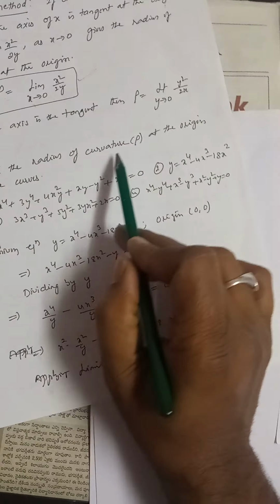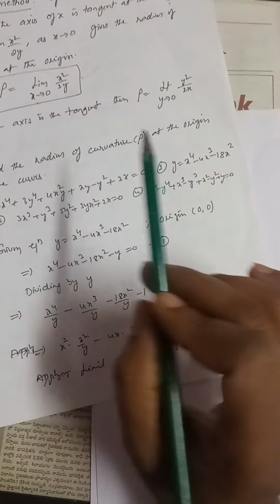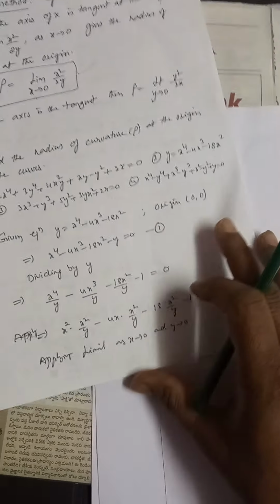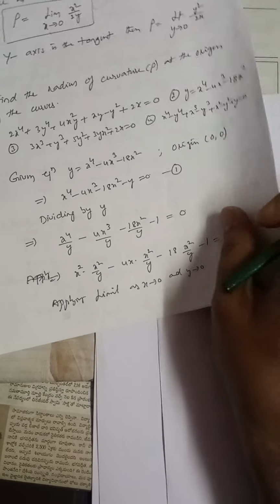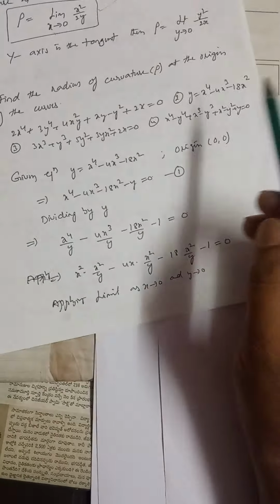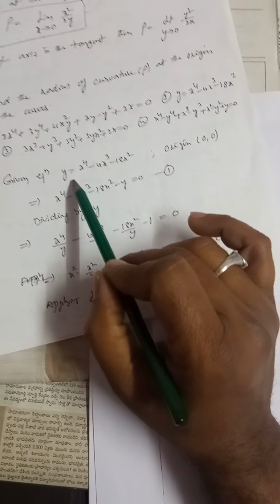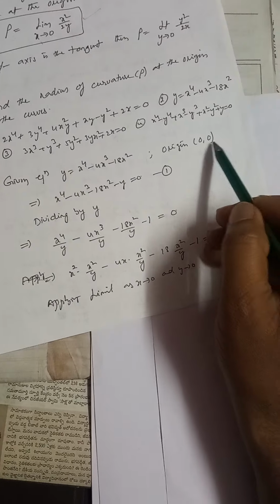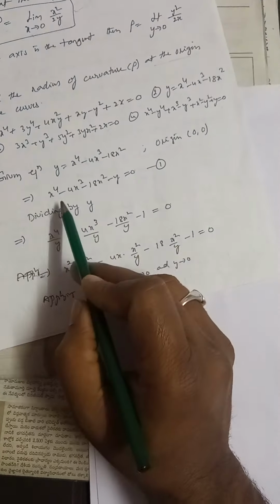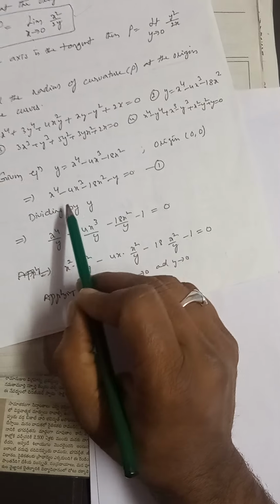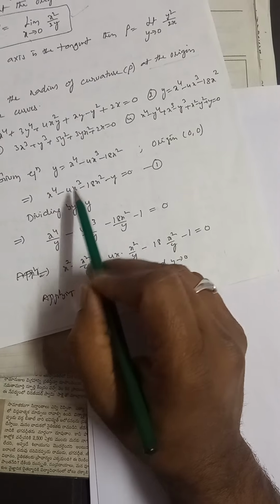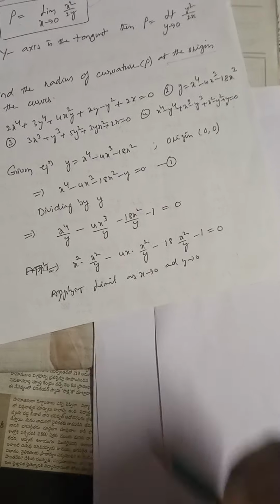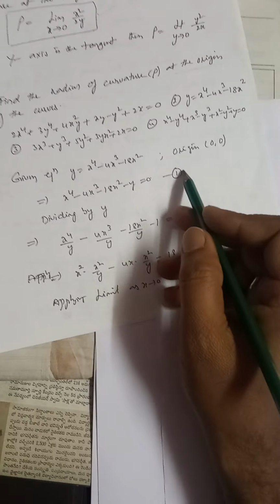Next, find the radius of curvature rho at the origin of the curves. See, this is a polynomial, there are 4 problems, each one is a polynomial, right? Now first of all, given equation, let's take the second one. Y is equal to x to the power of 4 minus 4x cube minus 18x square at the origin 0 comma 0. See, at the origin is given. Now here this implies, transfer this y, we have to write f of x comma y, x power 4 minus 4x cube minus 18x square minus y is equal to 0. Call that equation number 1.